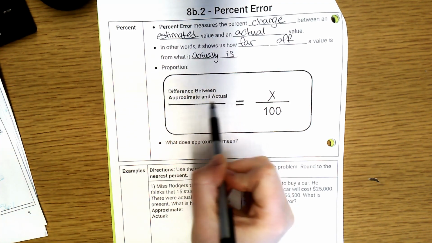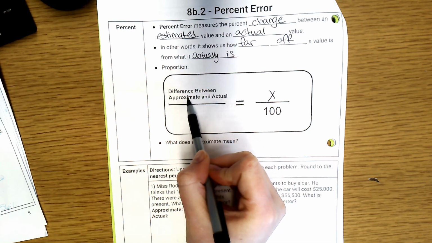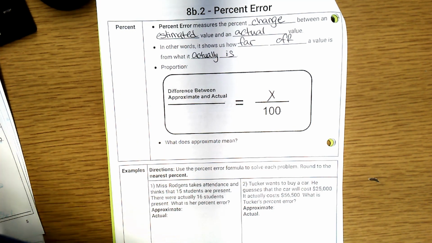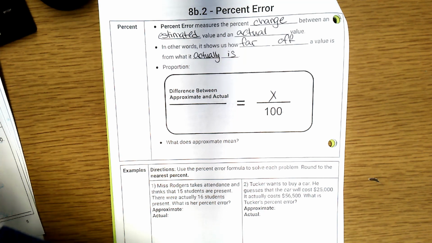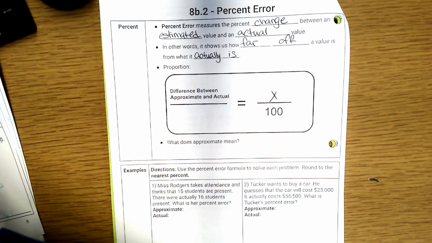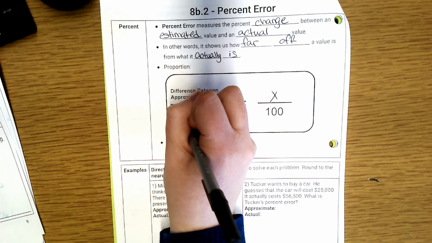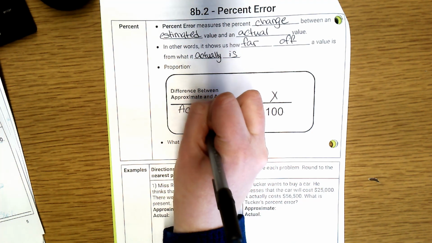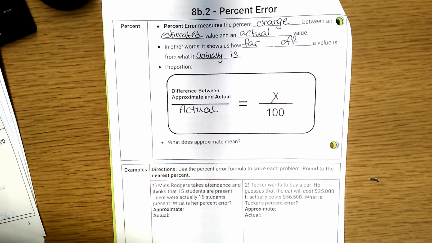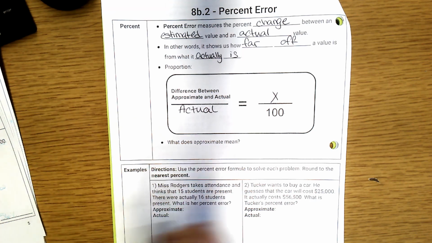Up here on the top left is going to be the difference between the approximate and the actual. That's very similar to the last setup we had where we were finding the change in the values. That's what we're finding here. We're finding how far off the actual was from the estimate. And then under that is going to be the actual value, whatever amount was actually the value we were looking for.